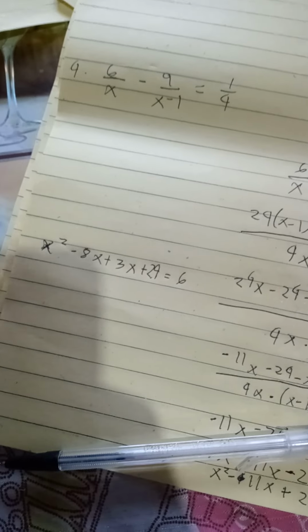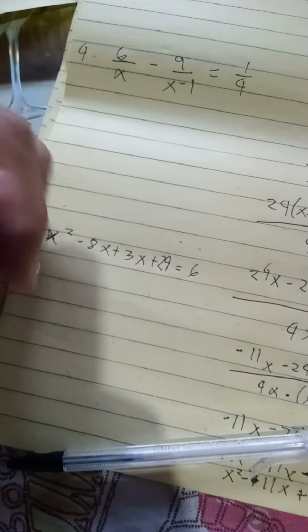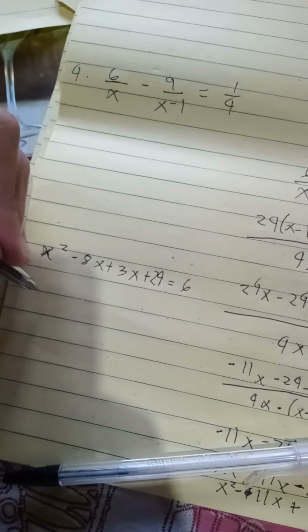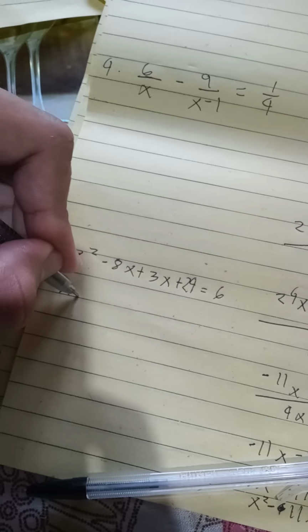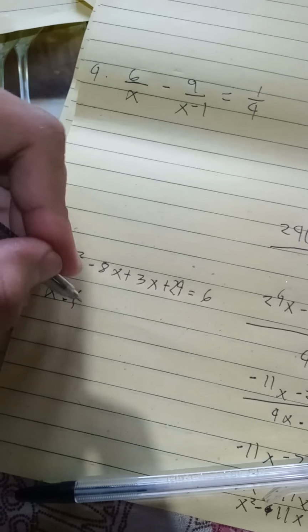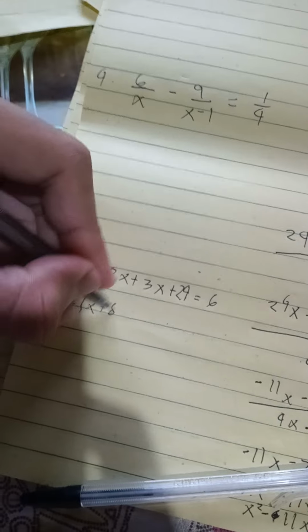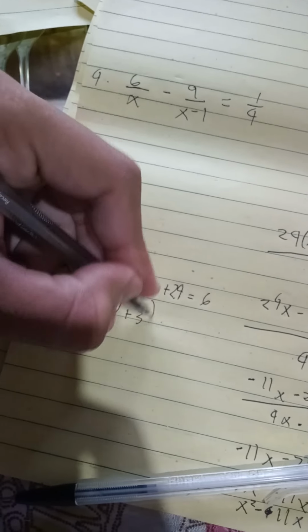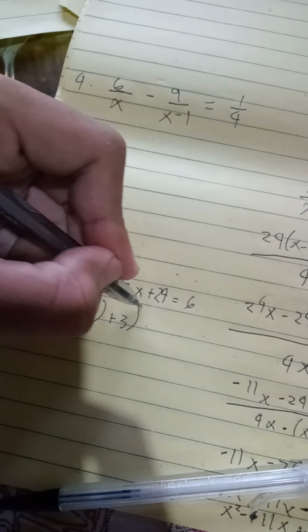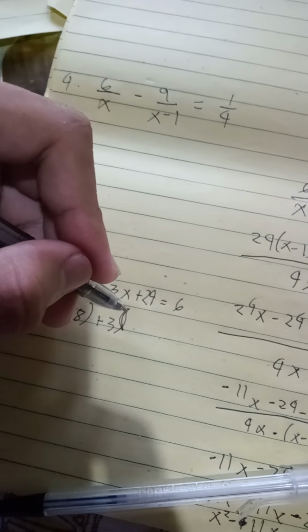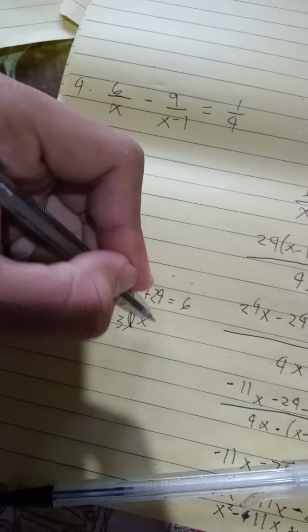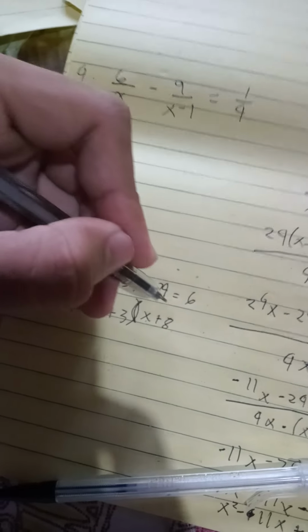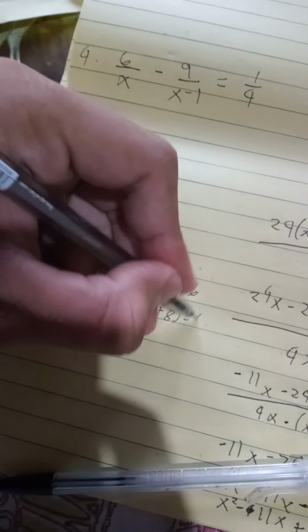Then separate into possible cases, so it will be x times x plus 8 plus 3 times x plus 8 equals 0.